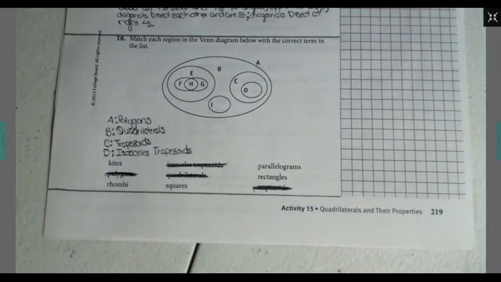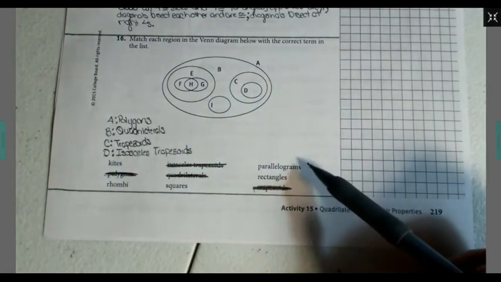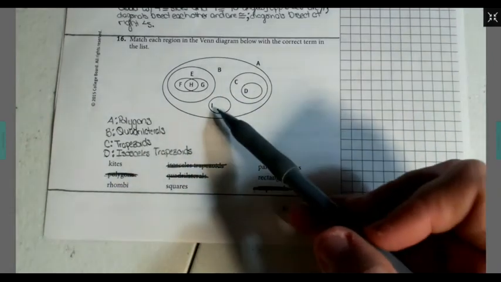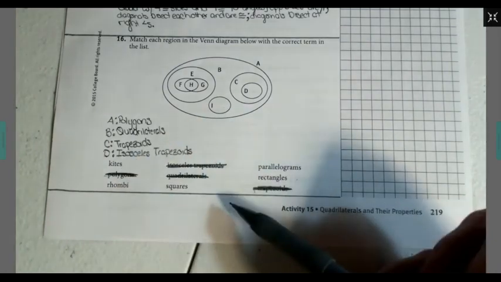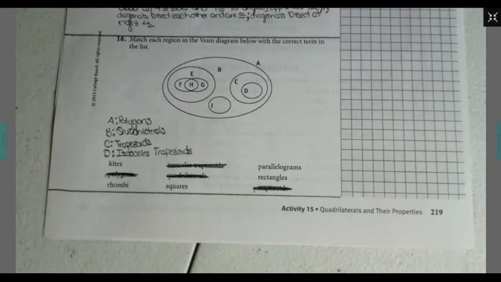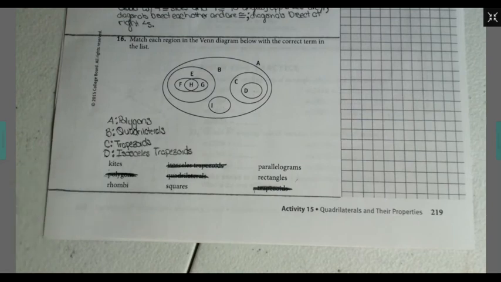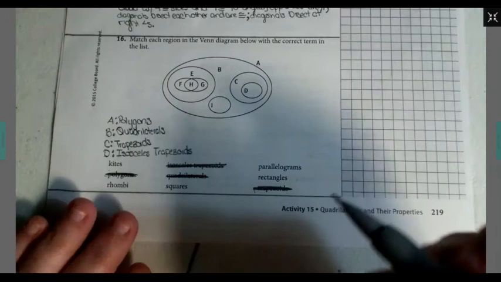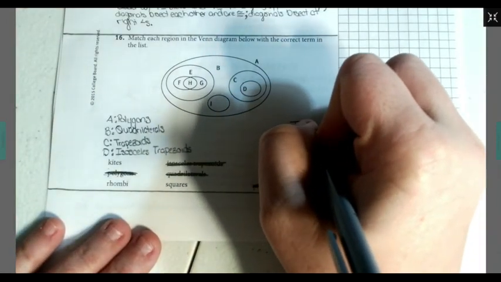Okay. Now, of the words kites, rhombi, squares, parallelograms, and rectangles, there's one all by itself. Which one of these words is not like the others? I agree, kites. Kites, recall, means that your 2 consecutive sides are congruent. So I is going to be kites.